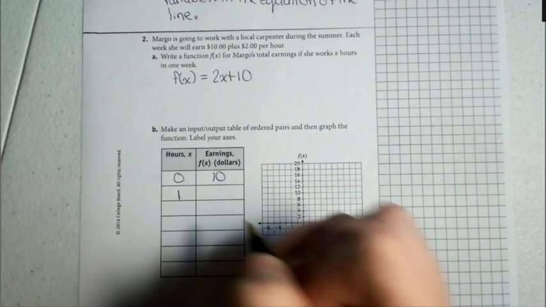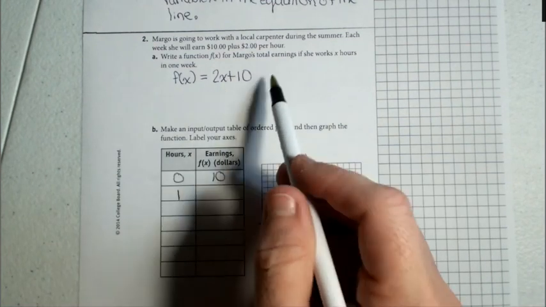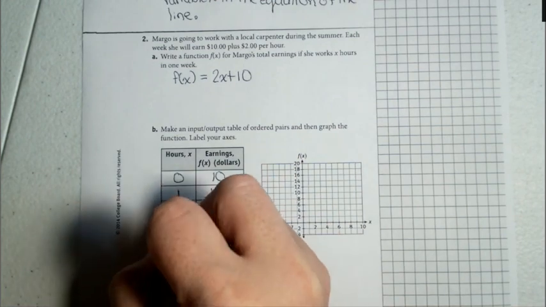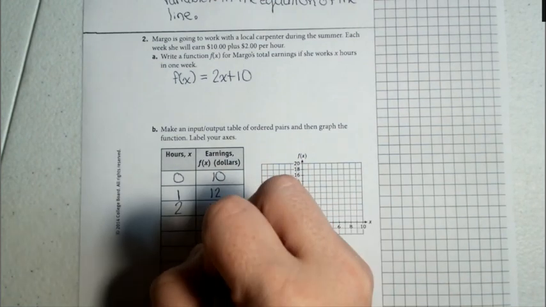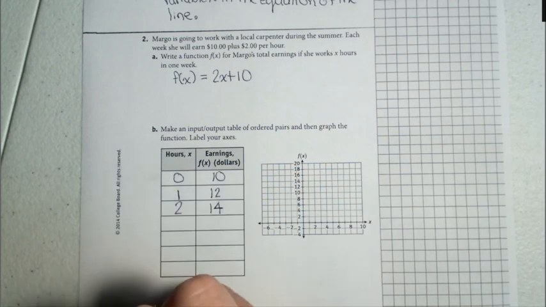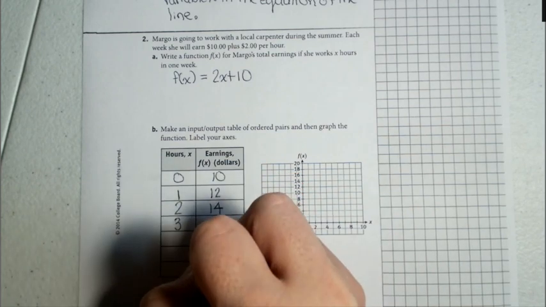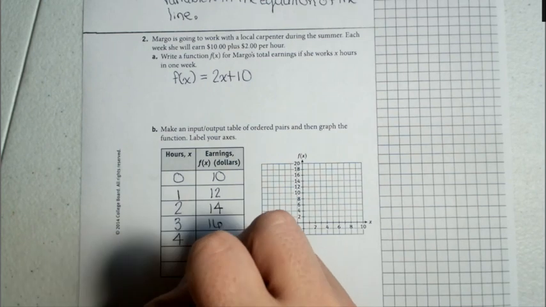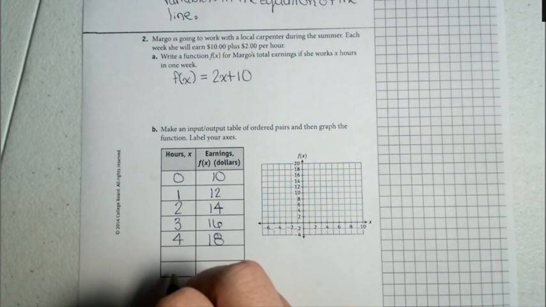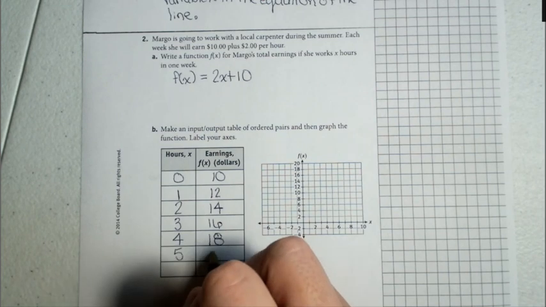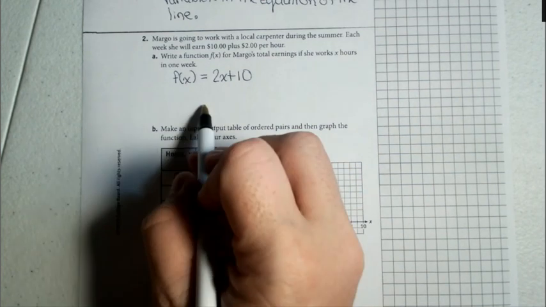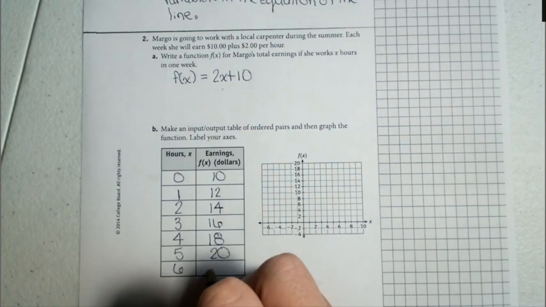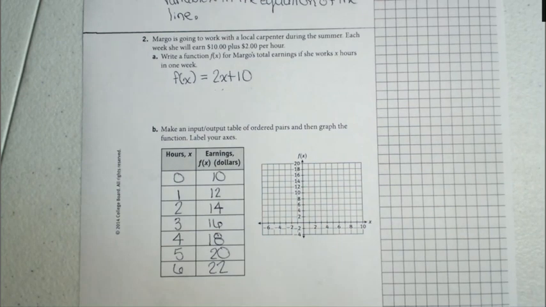If she works 1 hour, she earns $2 in addition to the 10. 2 hours would be another $2. 3 hours, we would add another $2. 4 would be $18. 5 would be $20 because 5 times 2 is 10, 10 plus 10 is 20. And 6 would give me 22.